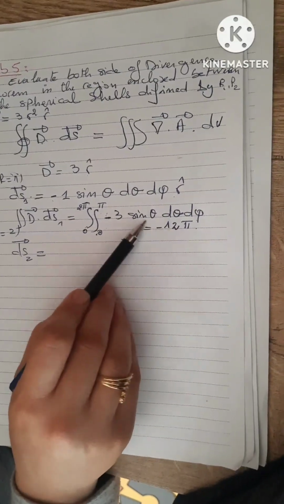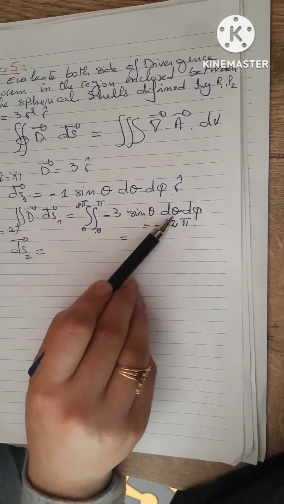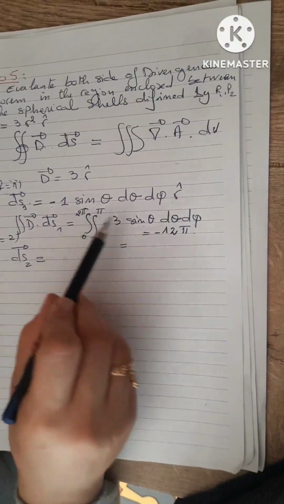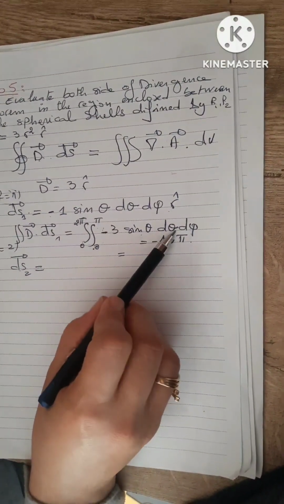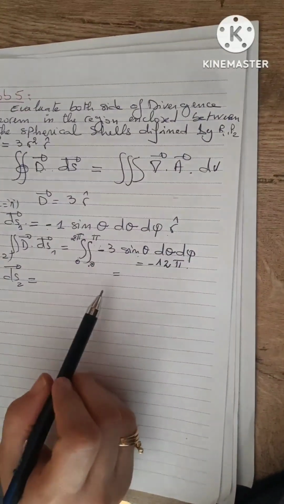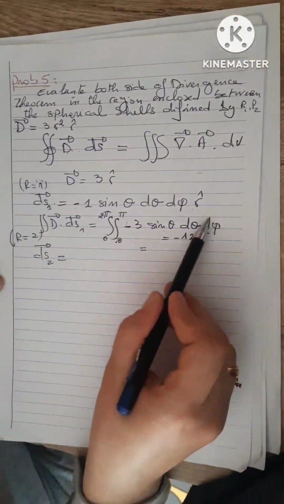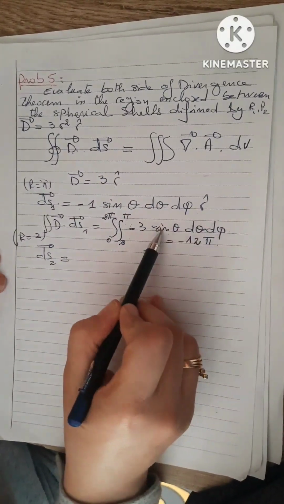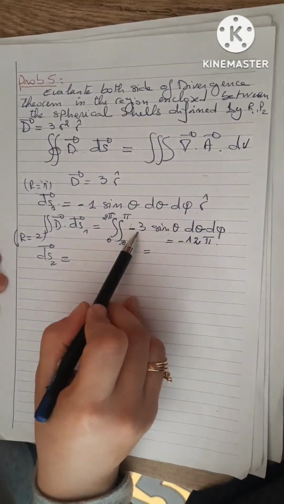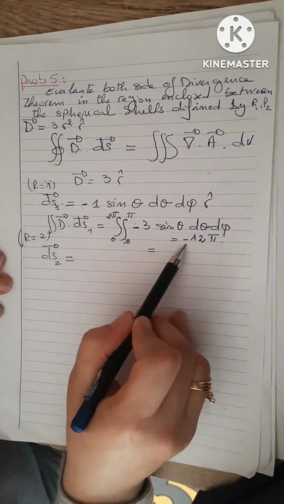Okay, minus sine of theta d theta from 0 to pi becomes cosine of theta from 0 to pi, so it is 2. Then for phi from 0 to 2 pi, it is 2 pi. So 2 pi times 2 times 3 is 12 pi.